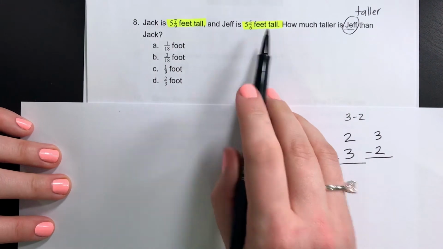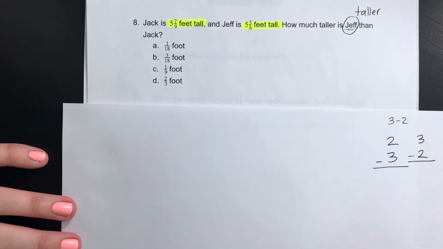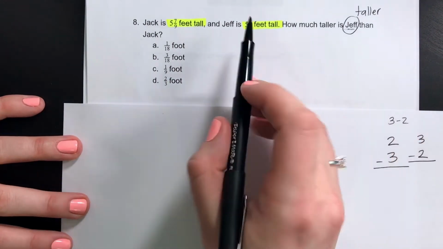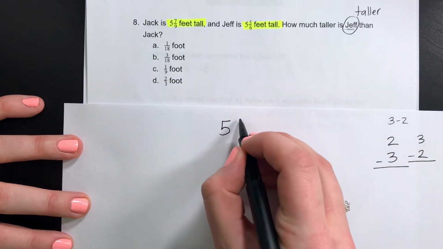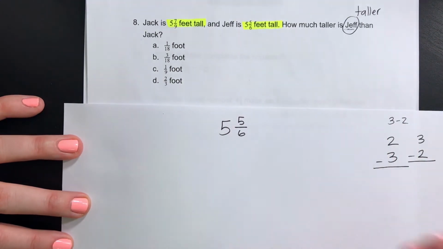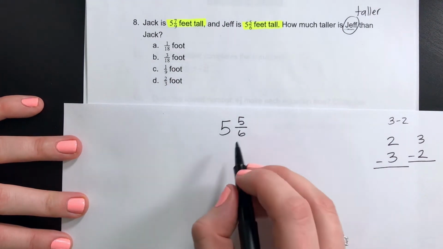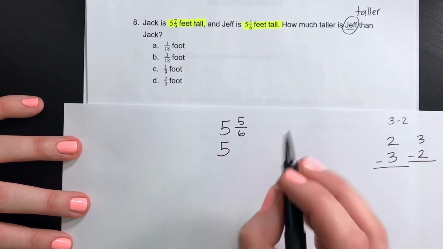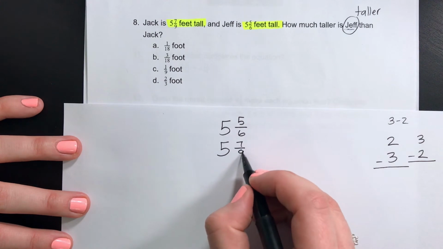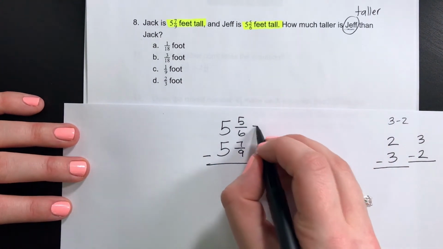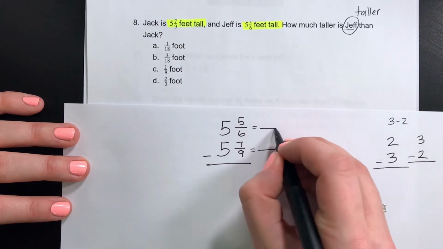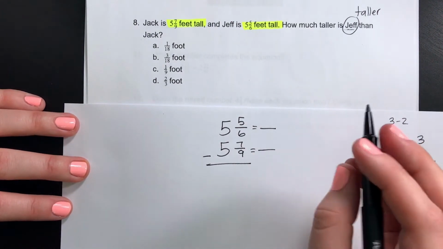Okay, so again, going back to this problem, we want to put the larger number on top. So Jeff is taller, so we're going to put Jeff's height on top because it's the bigger number, 5 5/6. And Jack is 5 7/9. So we're just subtracting to find the difference. So we have 6 and 9 as our two denominators. So let's find a common denominator here.